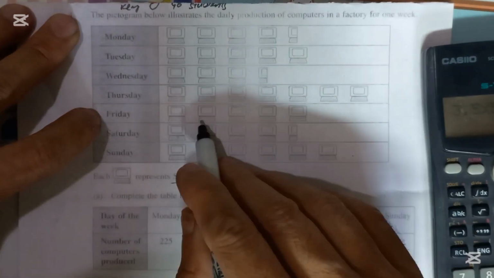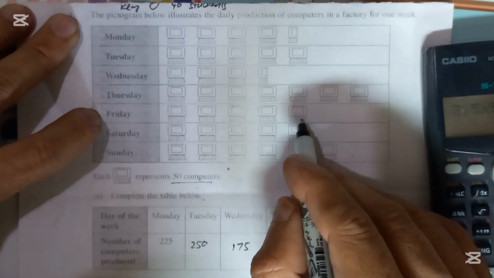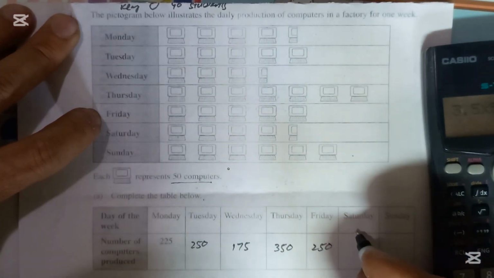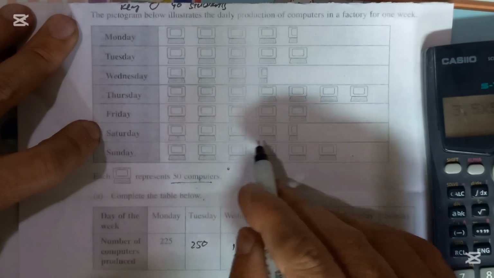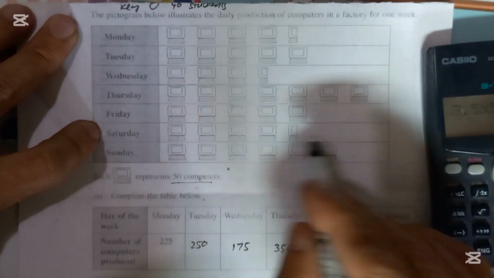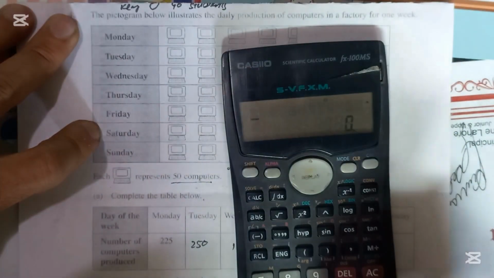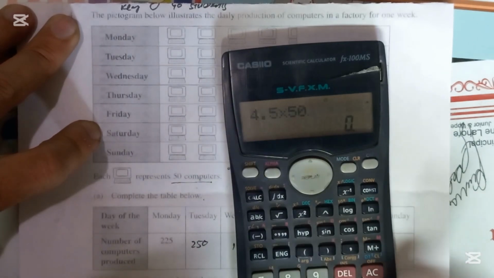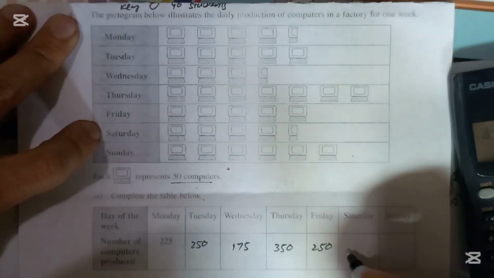Friday. 1, 2, 3, 4, 5. 5 5s are 25. So 250. Saturday. 1, 2, 3, 4. 4 and a half. So 4.5 multiplied by 50. That is 225.